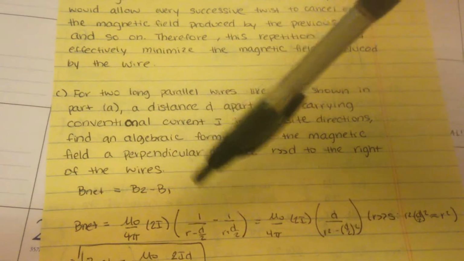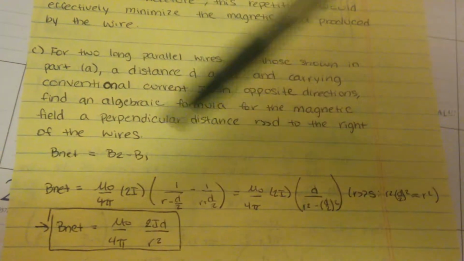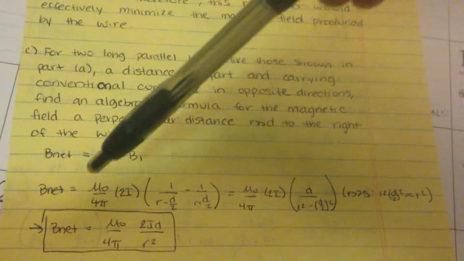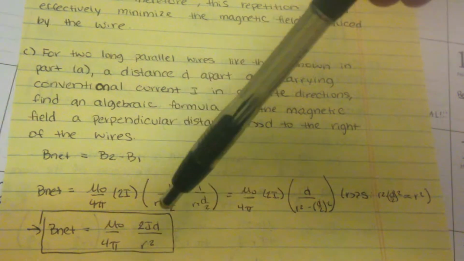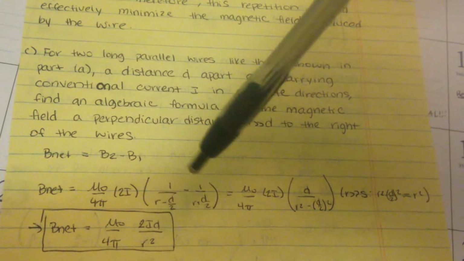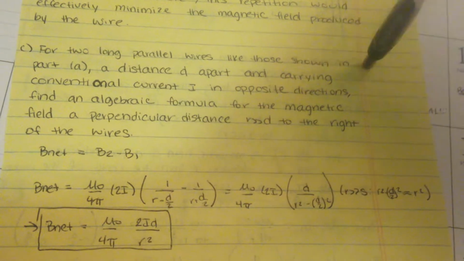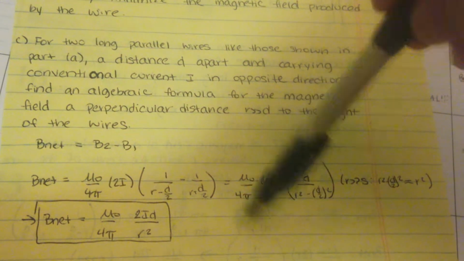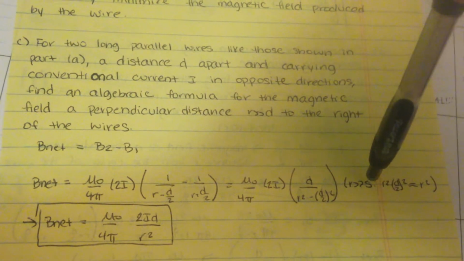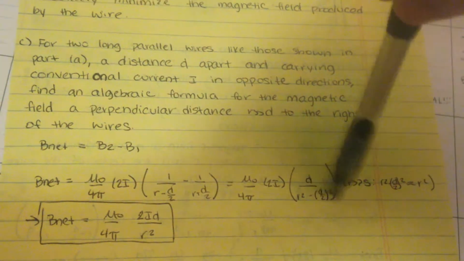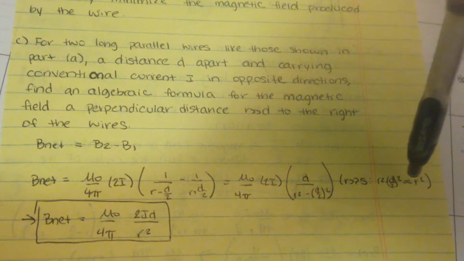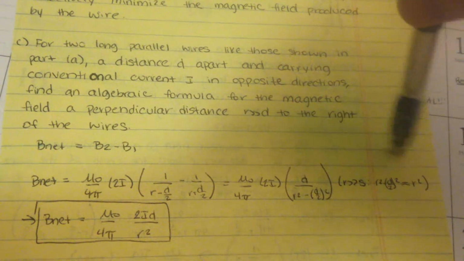So you're going to have the same B net, B2 minus B1, and you're going to do the same simplifying assumptions. So you're going to have mu 0 over 4 pi times 2I times the quantity 1 over r minus d over 2 minus 1 over r plus d over 2. Since your r is greater than your d, this whole term down here is going to be essentially r squared.